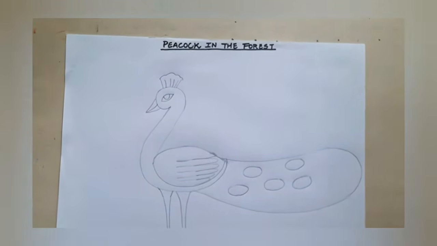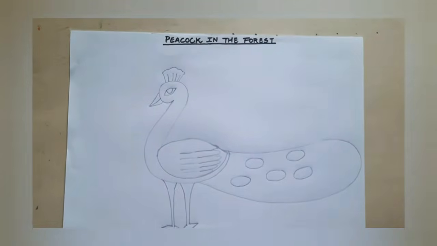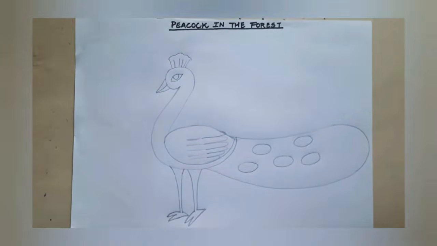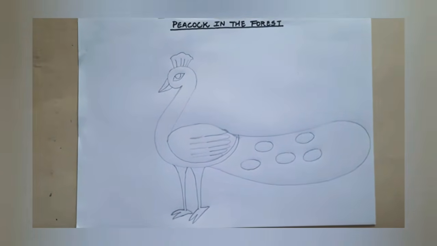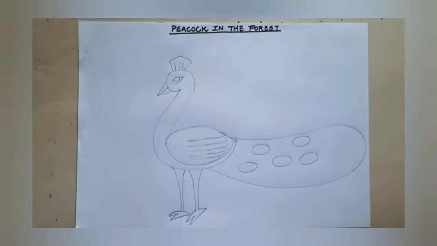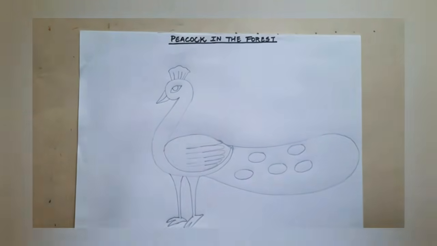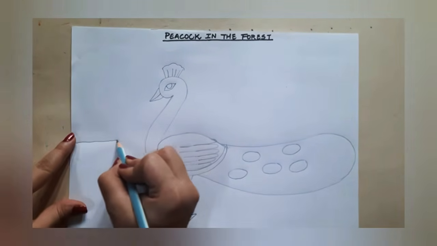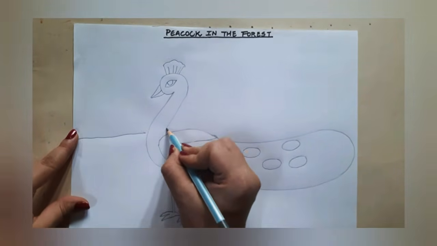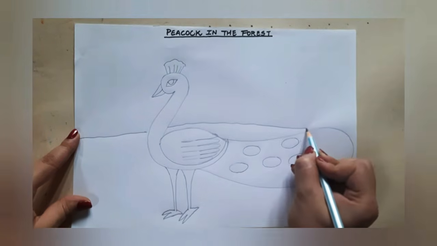So everybody decided the peacock looks very smart and he has a natural crown, so let's make him the king. Then the peacock became very proud. He said, I look the most beautiful and I am also the king.